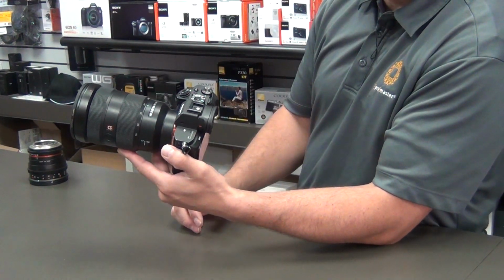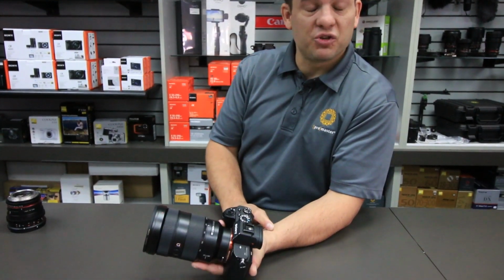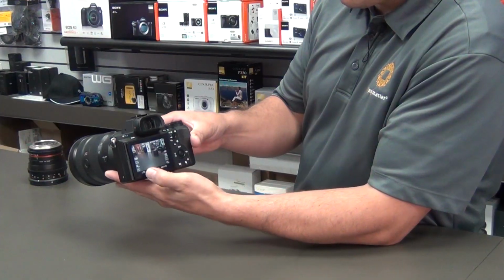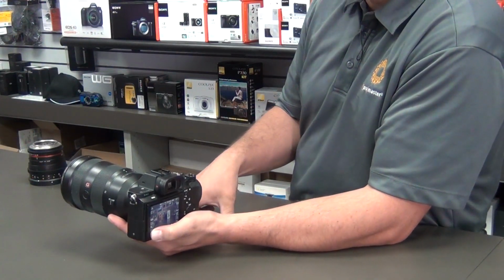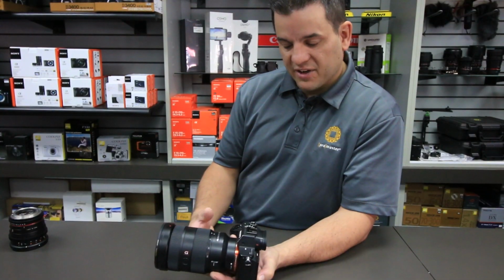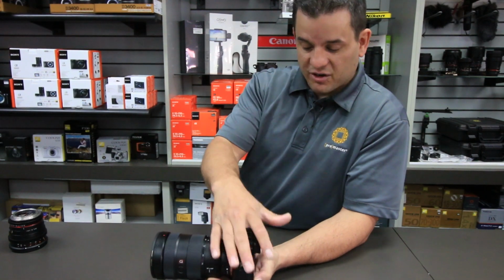It says, hey, take a picture. You've got your control dial, which is going to let you change your aperture, your shutter speed, and then in your menu you'll usually have the ability to change your ISO and some of the other settings in the camera. And so those are the basic parts of a camera. It's going to be your shutter release button, your lens, your camera.